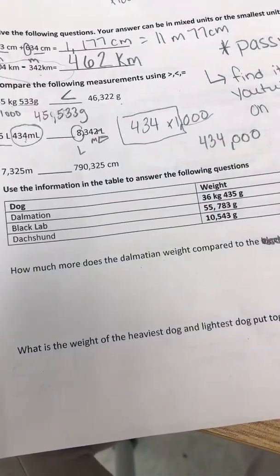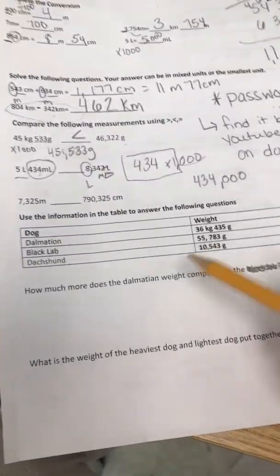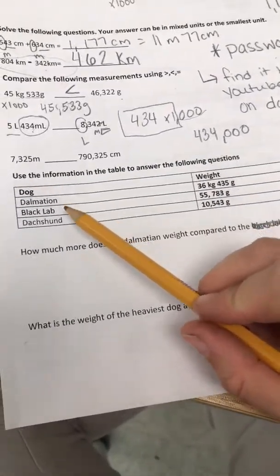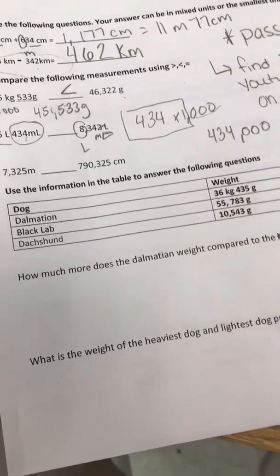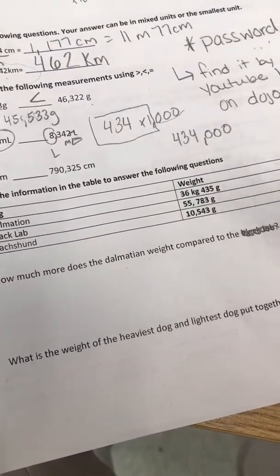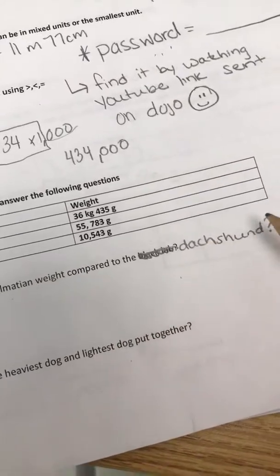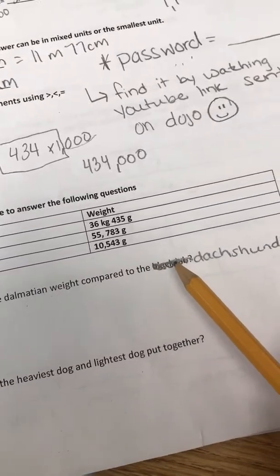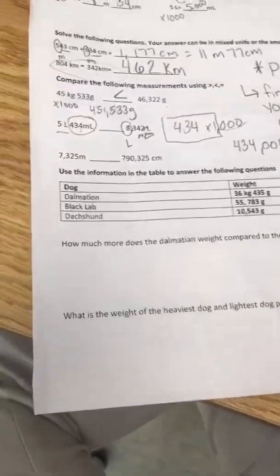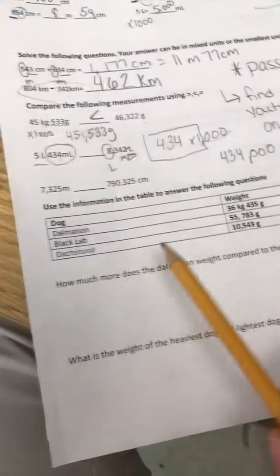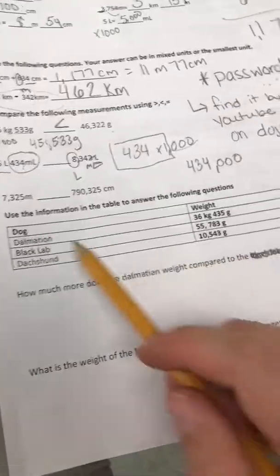Continuing on with the study guide, the next section is all word problems. Students have to be able to read the table and use the information from the table to answer questions. So the first question: how much more does the Dalmatian weigh compared to the Dachshund? Your students should have changed what was Black Lab to Dachshund in class for this problem to work and make sense. So I'm comparing the Dalmatian to the Dachshund.